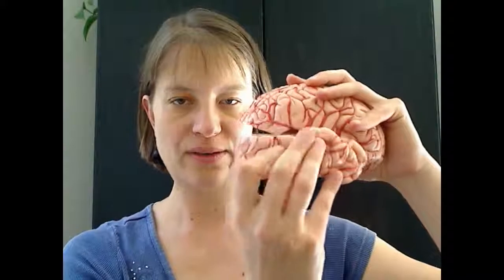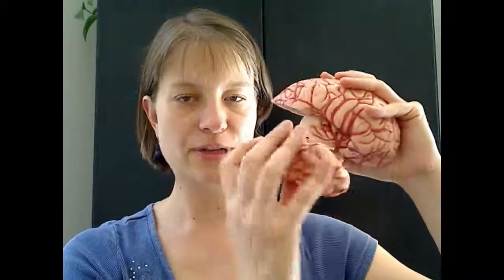I've taken this off, and now you're going to see the inside view. There you have that inferior horn of the lateral ventricle. The inferior horn of the lateral ventricle runs inside the temporal lobe of the brain.